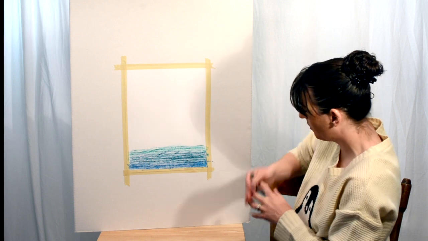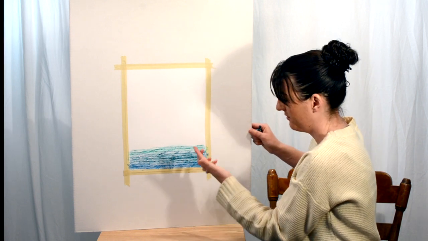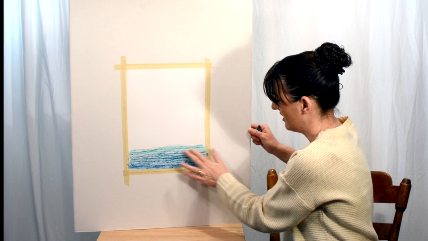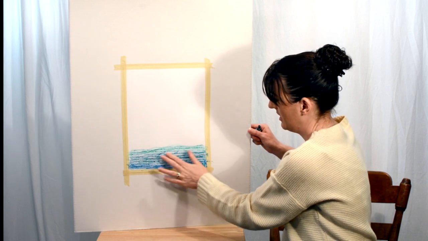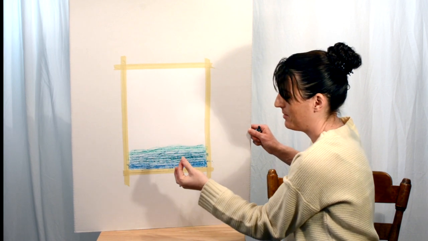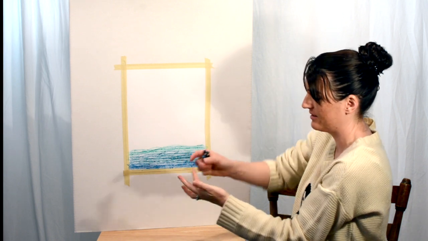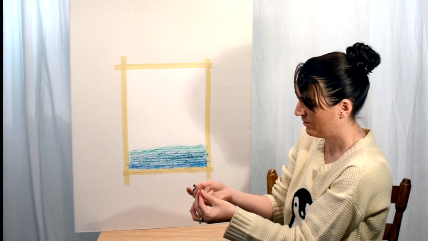You can also go back with your finger or something else and just rub it all in. Maybe a Kleenex might be better, but notice how the oil pastels, they get on your hands.